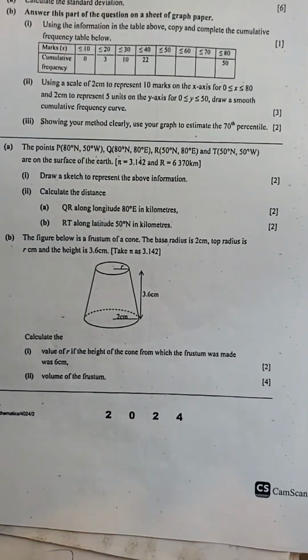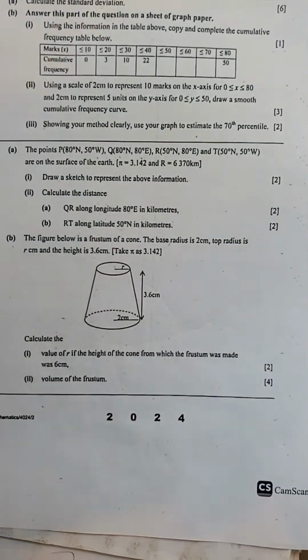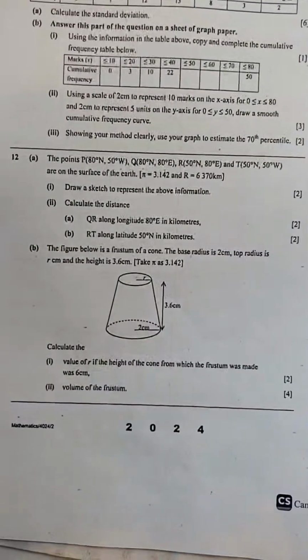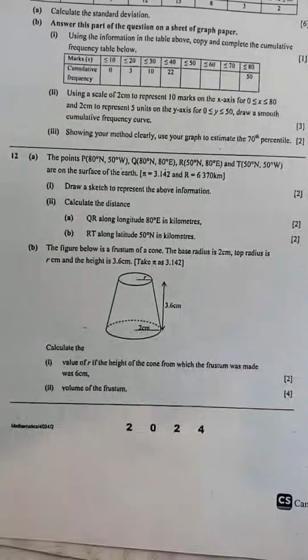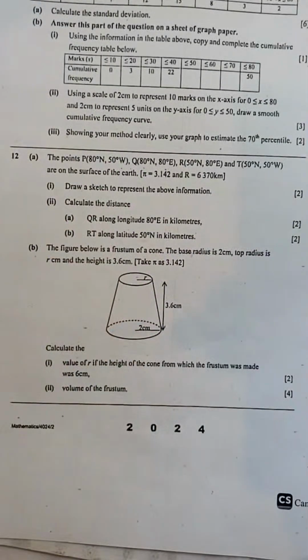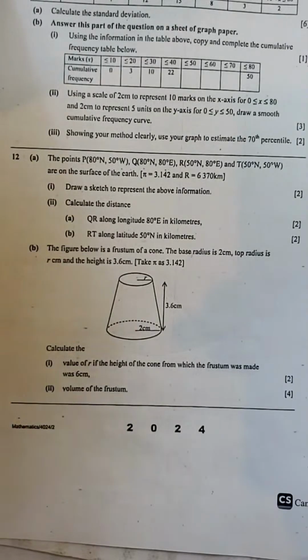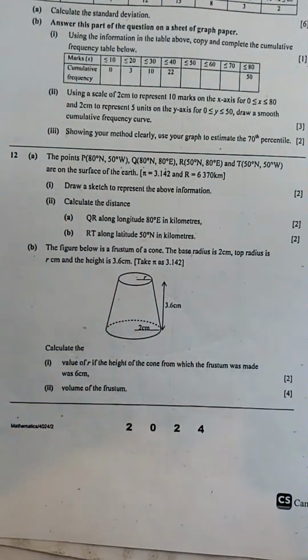All right, this is the question we've just answered. Question 12A of 2025 GCE. Is this GCE or internal? This is supposed to be GCE. Okay, should be GCE. All right, so that's the answer to the question.